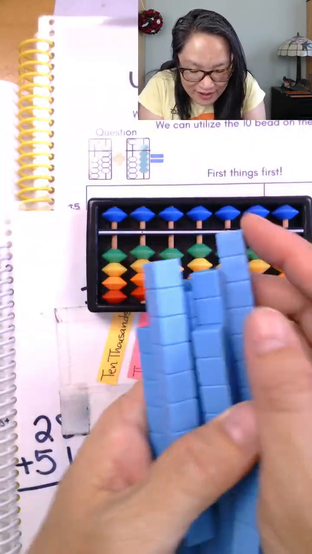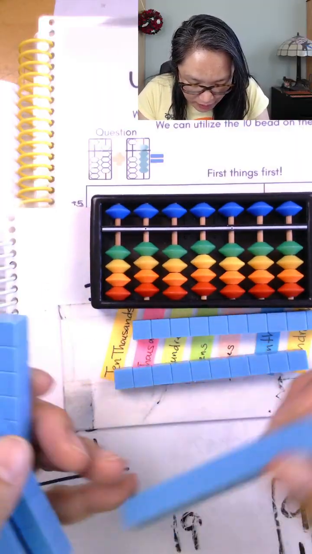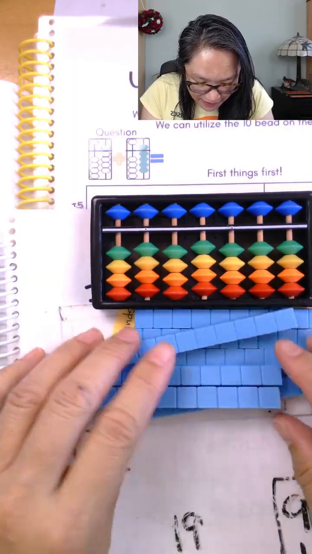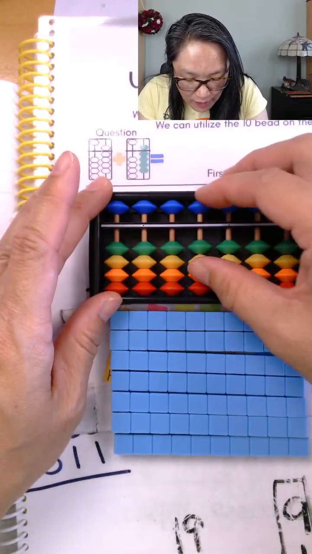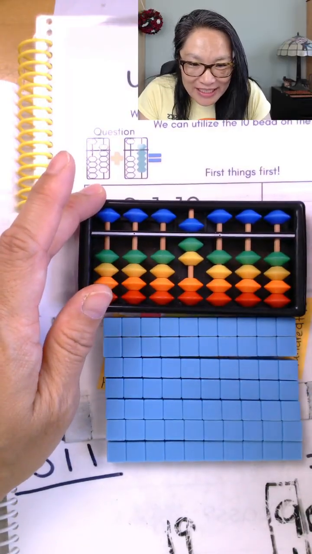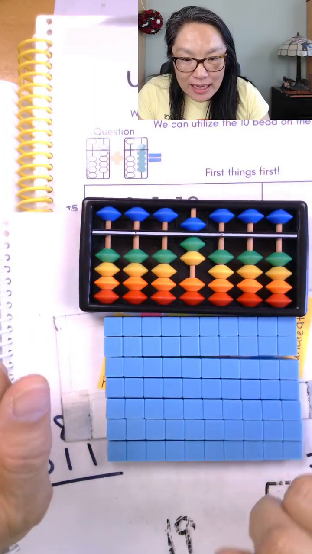If I give you all of this, I don't know how much this is. This is 1, 10, 20, 30, 40, 50, 60, 70. This is 70. I had to count it. That's the difference. It's easier to see. It's easier to supersize with the abacus.